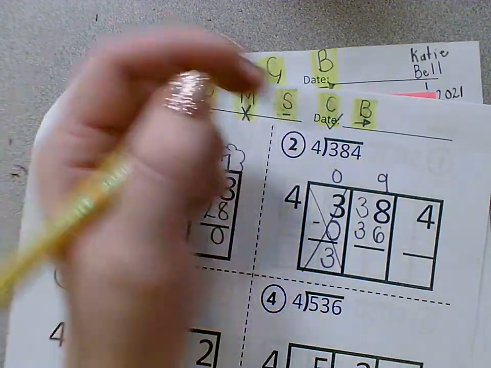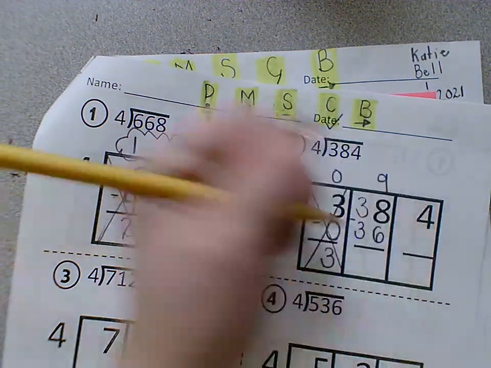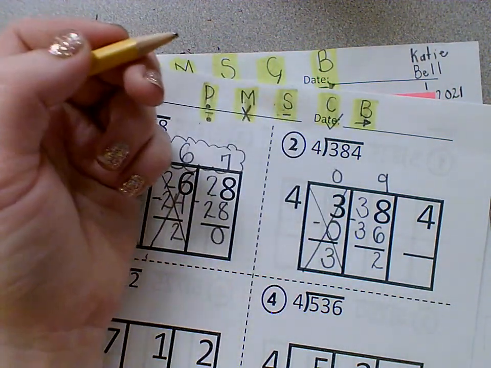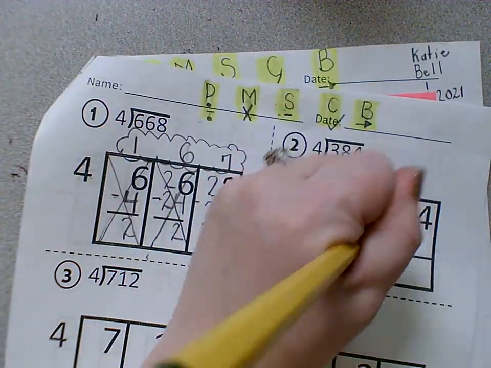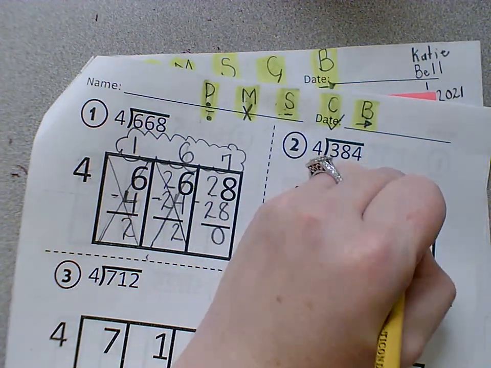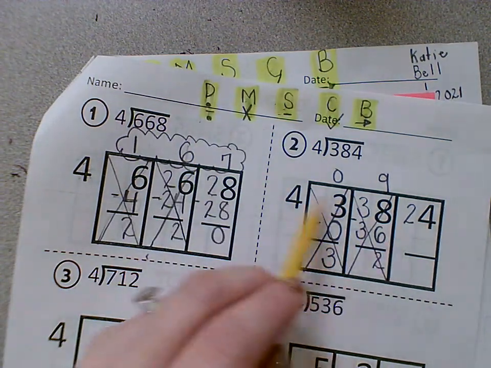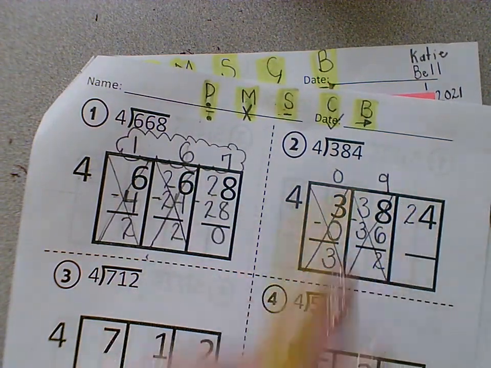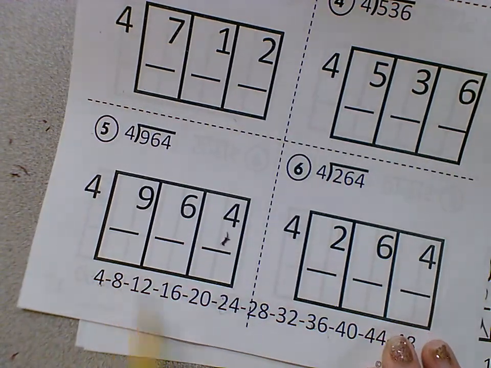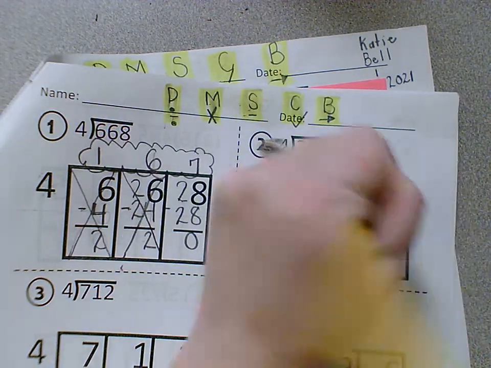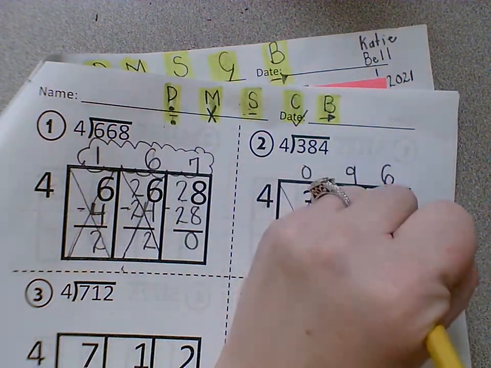The next step is subtraction. 38 minus 36 is 2. I've checked my work. It looks good. I'm going to cross it out, and I'm going to move this 2 over here to make this 24. Now I'm going to start over again. 24 divided by 4, or 4 times what equals 24? Here's 24 right here. 1, 2, 3, 4, 5, 6. 4 times 6 equals 24. And 24 minus 24 equals 0.